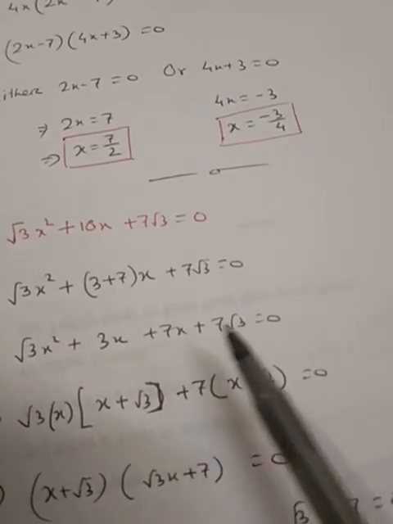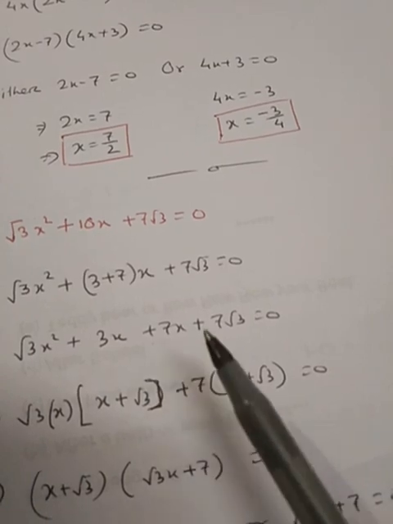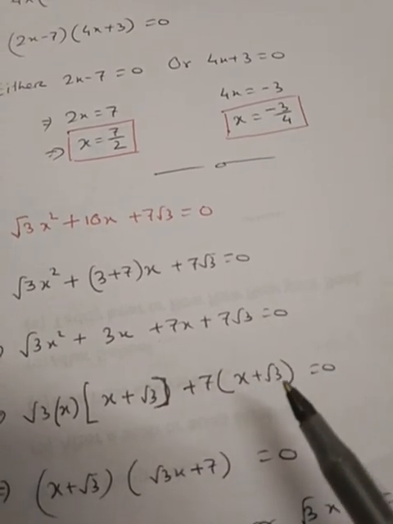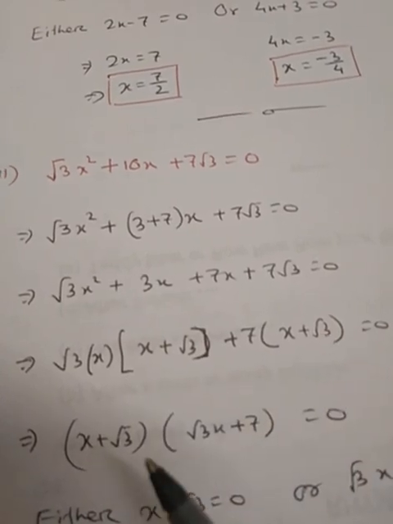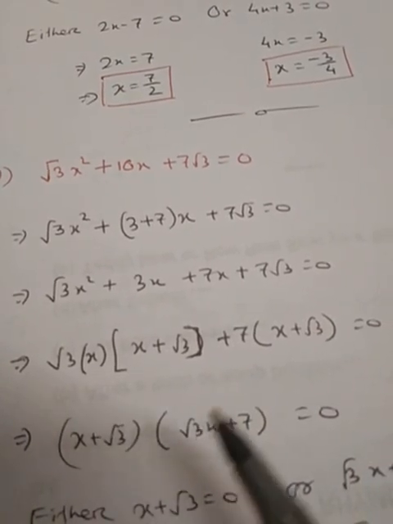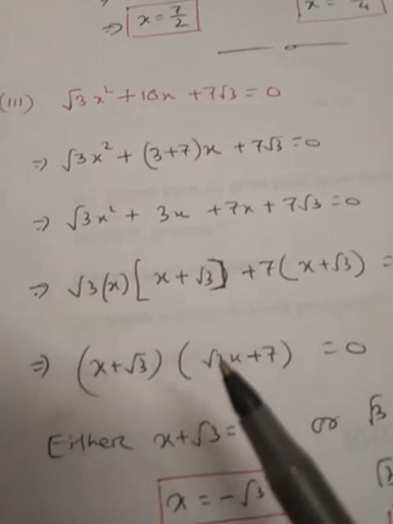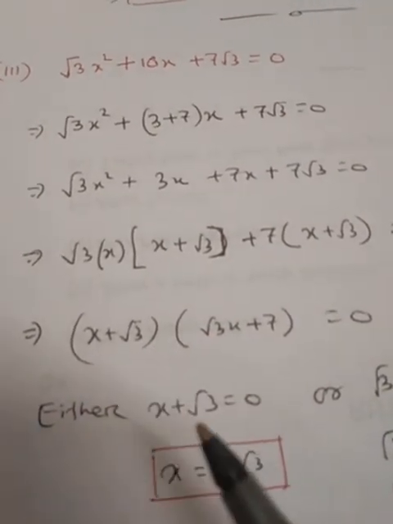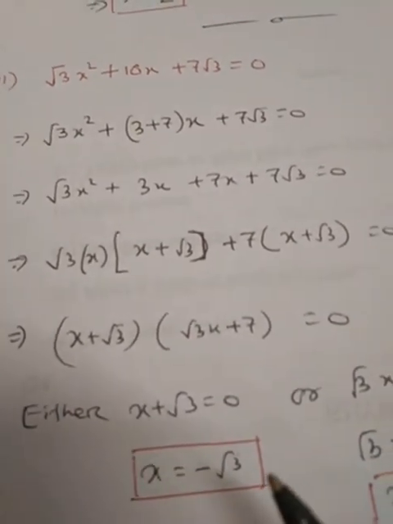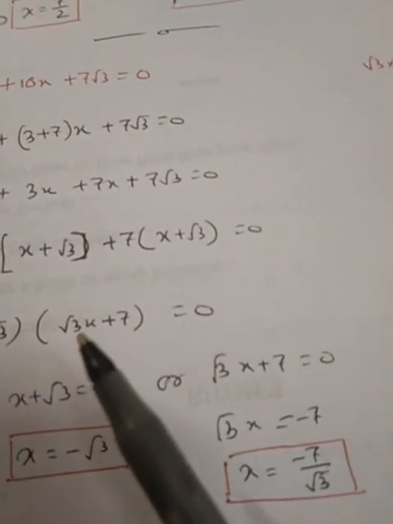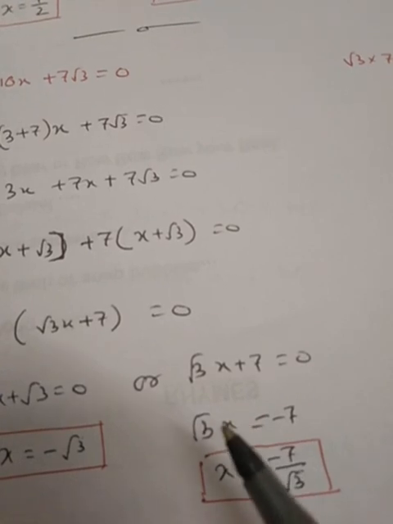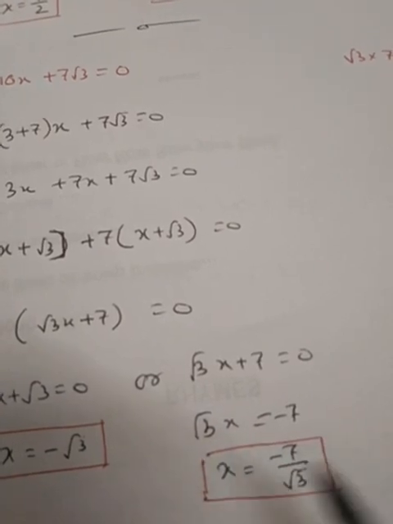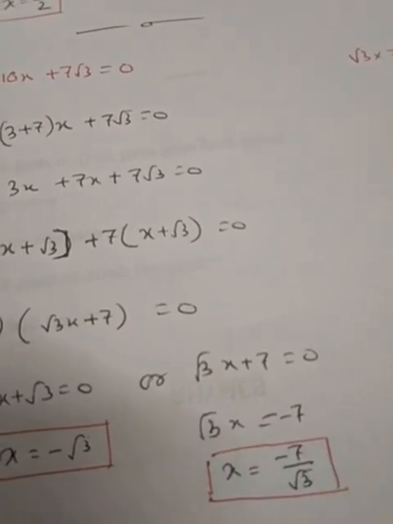Then from the next part we have taken 7 outside, x plus √3 left, and then this x plus √3 will come out, and here √3x plus 7 is left. From here either x plus √3 is 0, where x equals minus √3, or √3x plus 7 equals 0, where √3x equals minus 7 and x equals minus 7 by √3.